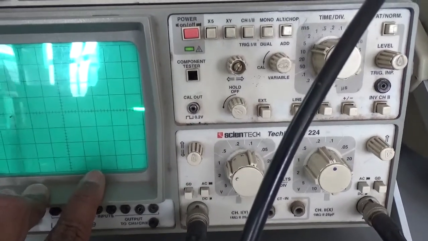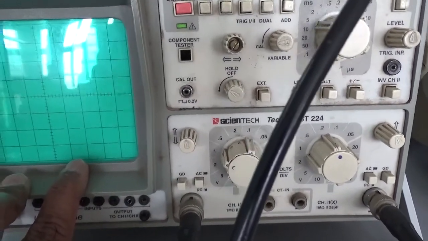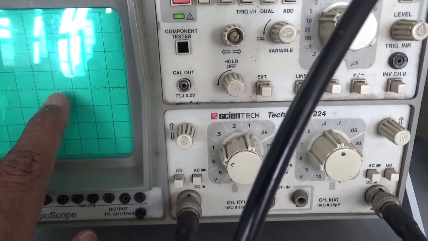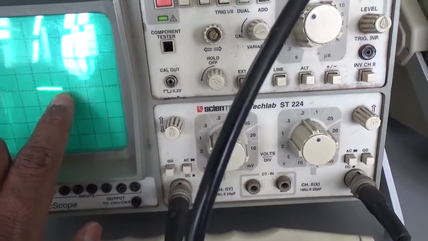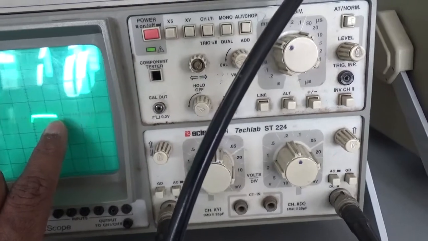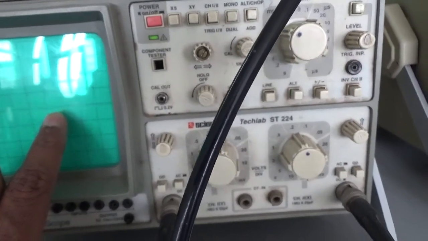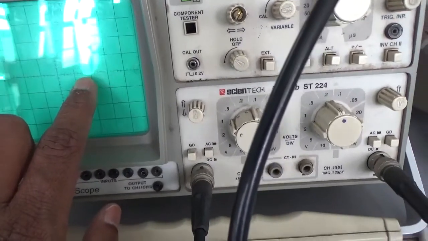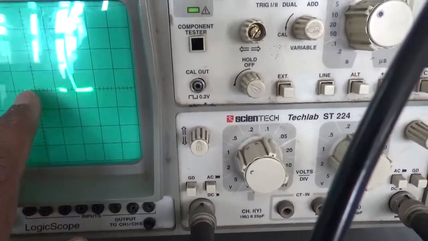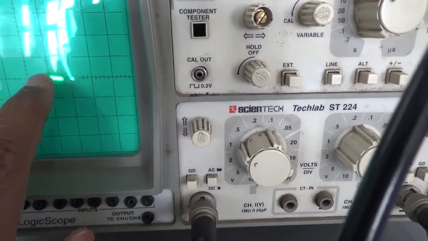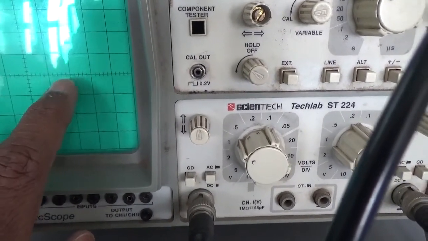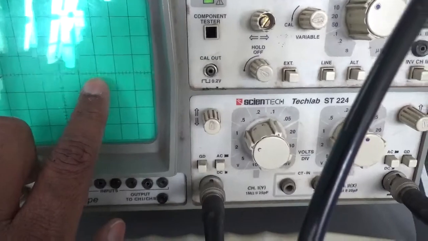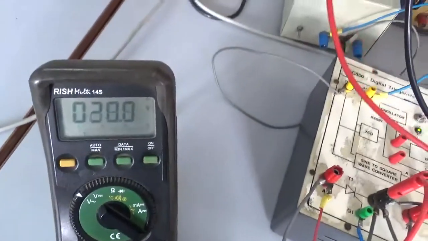Let me check it again. That is 5, 6, 7, 8. 8 into 18 degrees. 5, 6, 7, 8 into 18. As I told you, every subdivision is 18 degrees, right? So 8 into 18 is 144 degrees. The voltage is very, very less, 29.7 volts, and the illumination is very, very less.